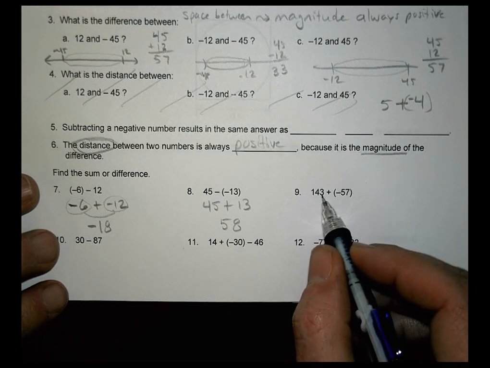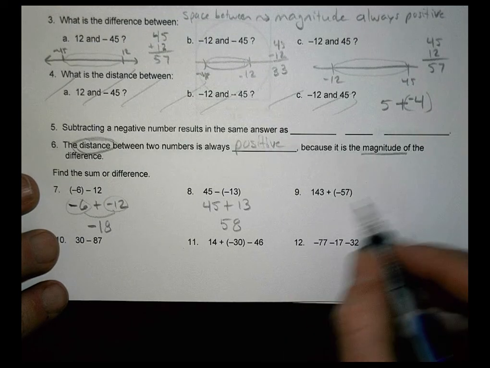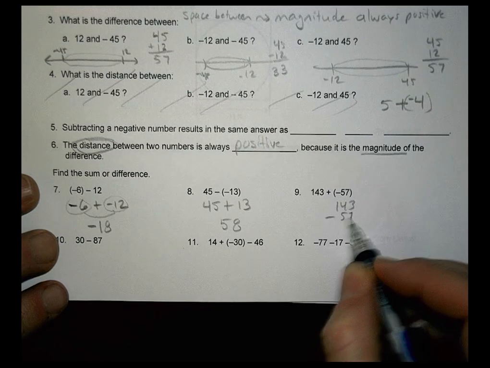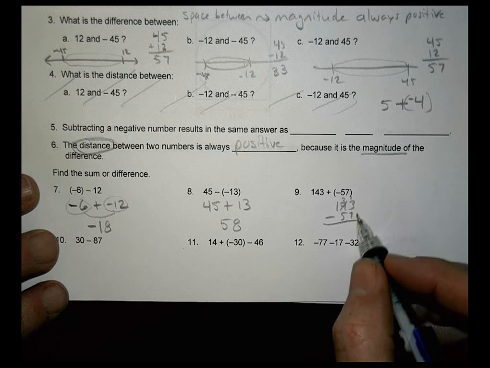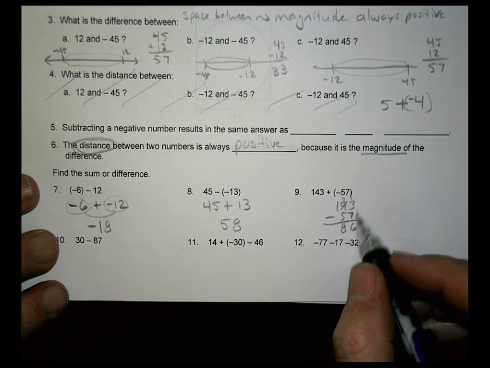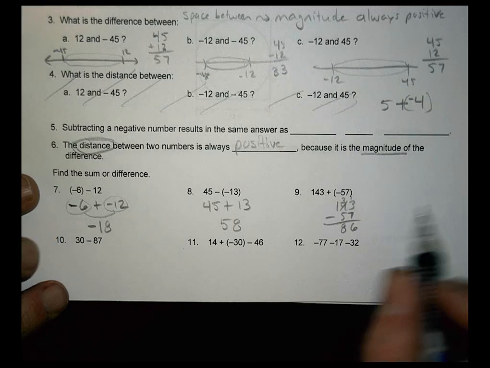This is going to be two things. We're going to look for the difference. So we have 143 minus 57. We're going to borrow, and 13 minus 7 is 6. 13 minus 5 is 8, and we'll leave it just like that.